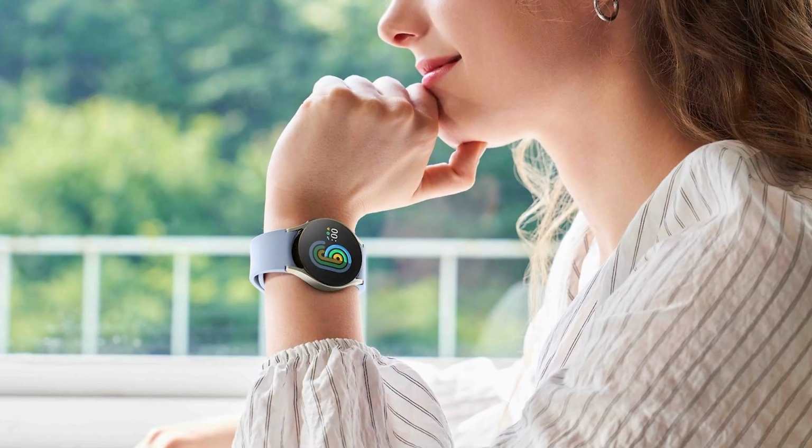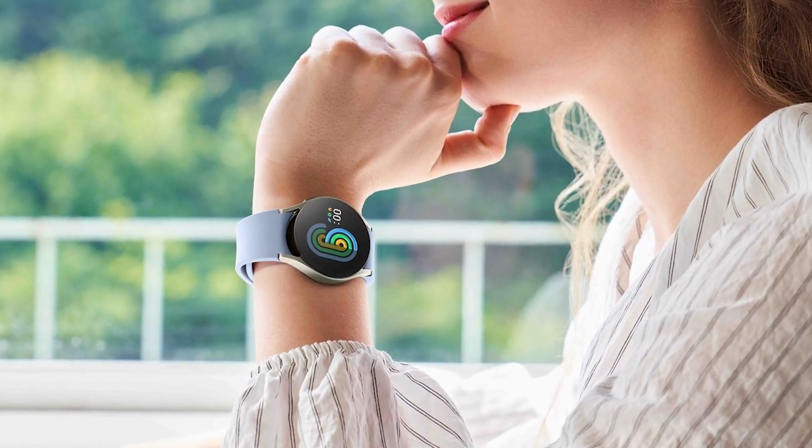For my minimum viable product, I will be using Wear OS. This is because the wearable I'll be using is a Samsung Galaxy Watch, so I'll be using Samsung Health or Google Fit to get the heart rate live.